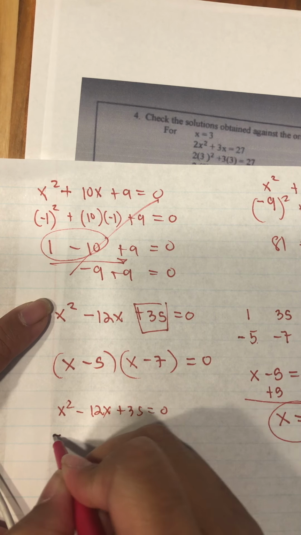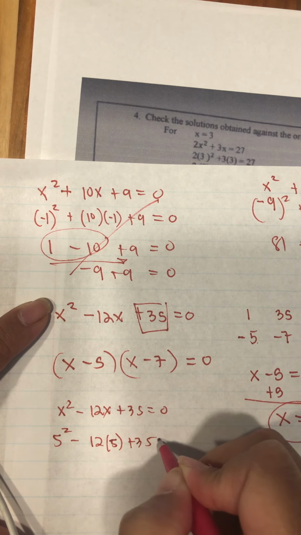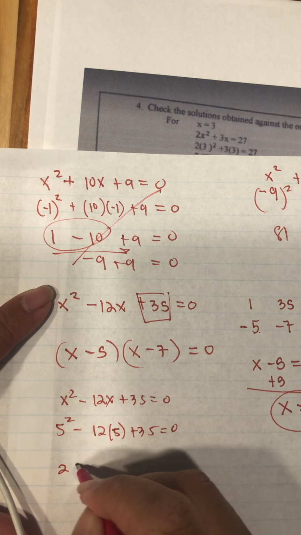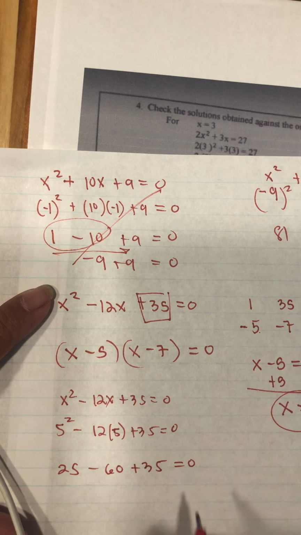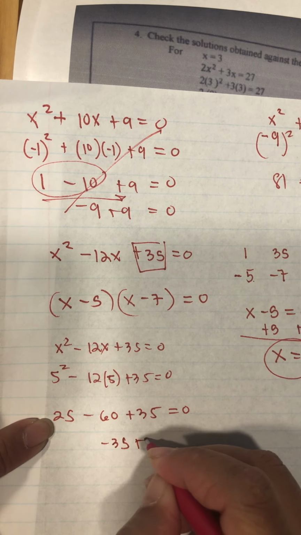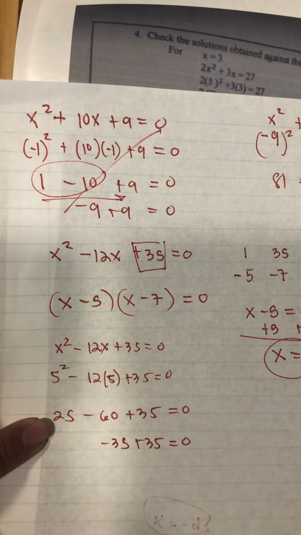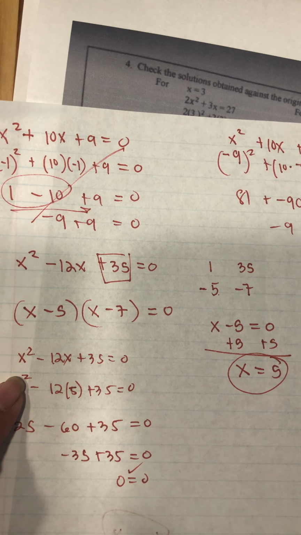So 5. 5 squared minus 12 times 5 plus 35 equals 0. So this is 25 minus 60 plus 35 equals 0. 25 minus 60 is negative 35 plus 35. You see, it is true. So 0 equals 0, that is true.